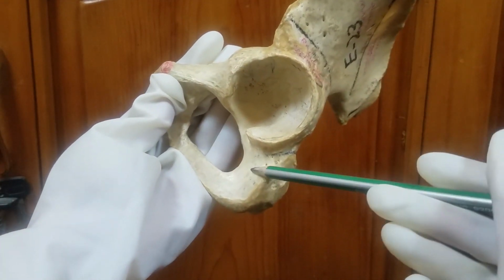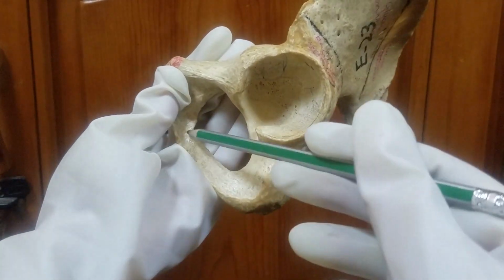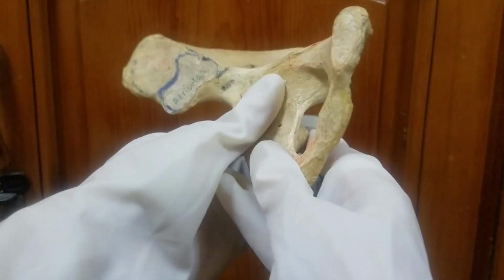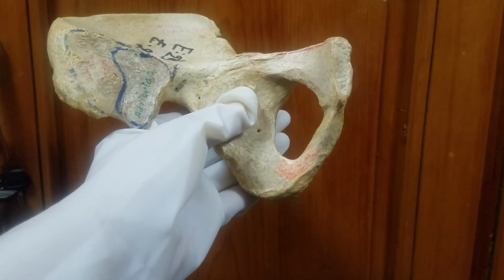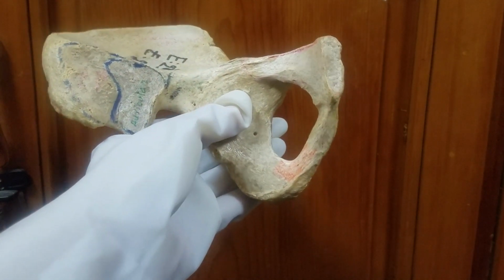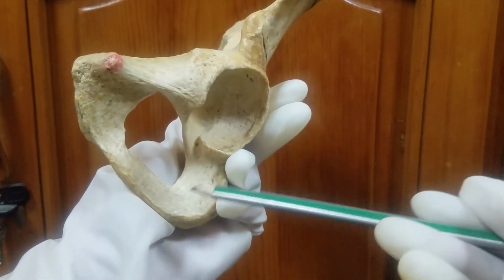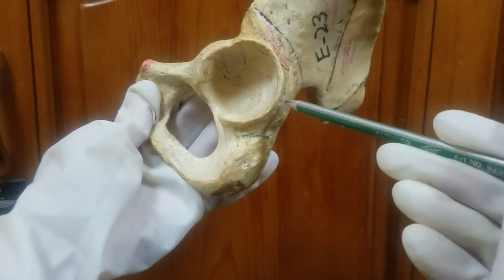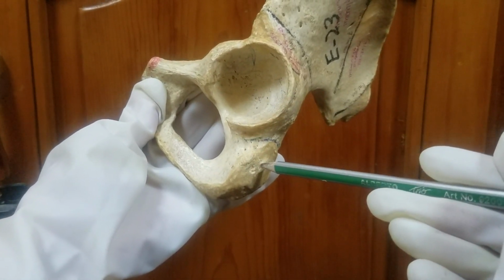Now this ischium has a body and a ramus, which we talked about with the pubis. Now the body of the ischium. This body of the ischium is thick and massive, and it lies below and behind the acetabulum. This is the acetabulum and the body of the ischium, all of this part is the body of the ischium. It lies below and behind the acetabulum.